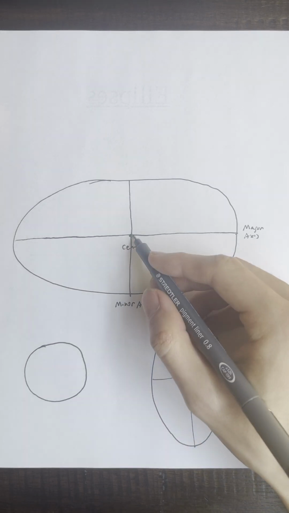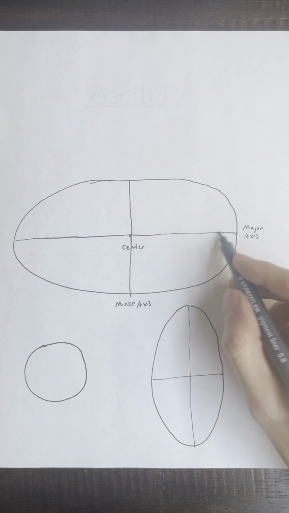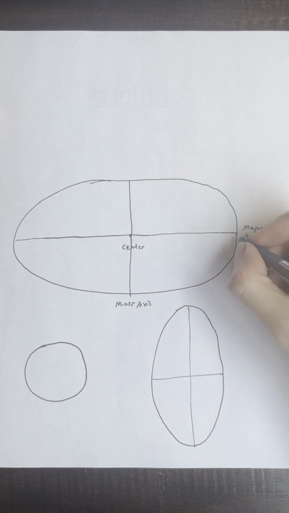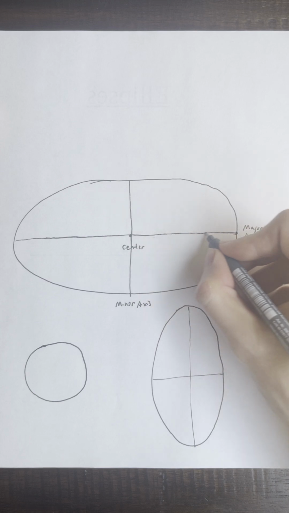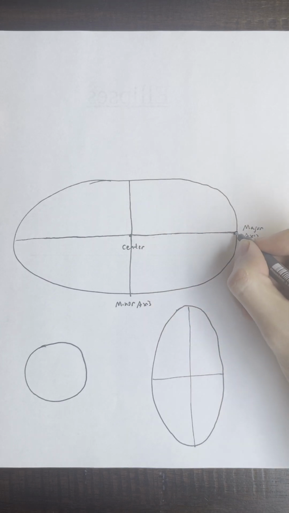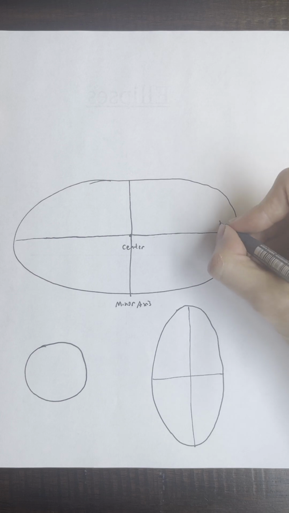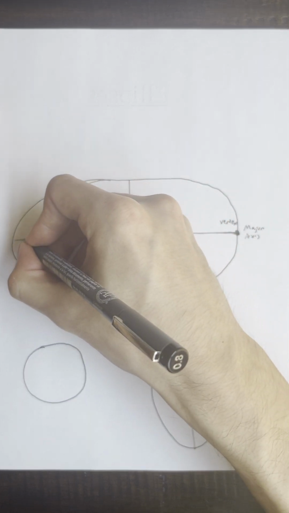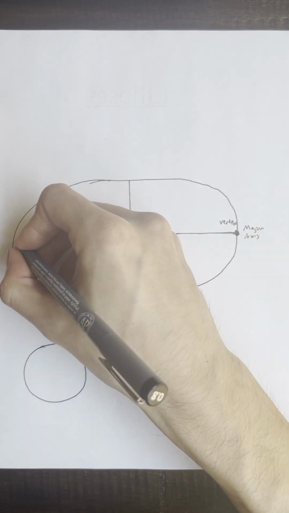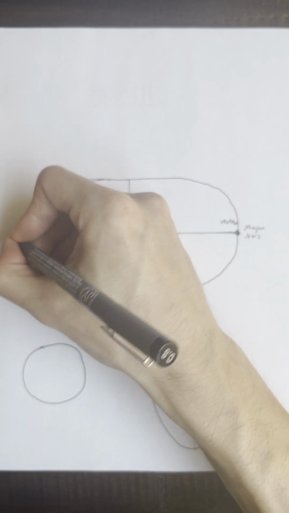Okay, and if I start at the center and move on the major axis, once I get to the ellipse, I'm going to be at a vertex. I could also have moved in the opposite direction, but on the same major axis, and that would put me at another vertex.